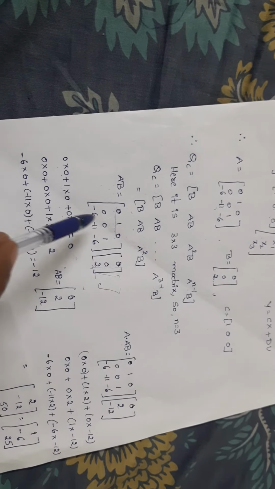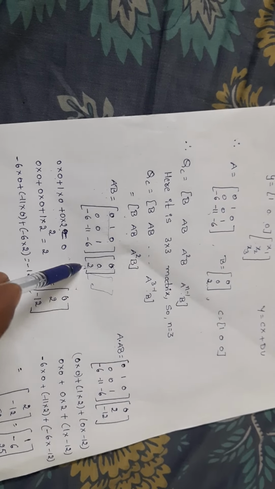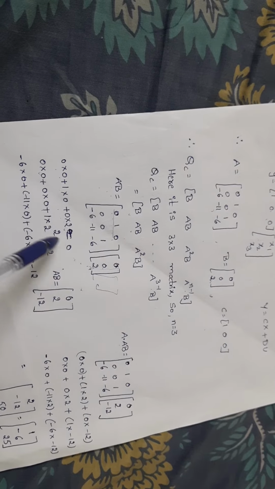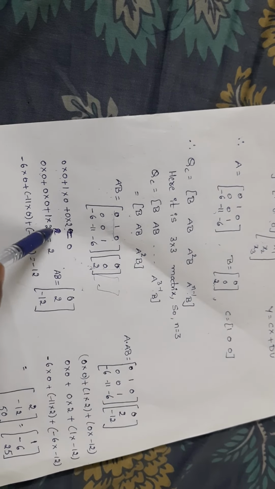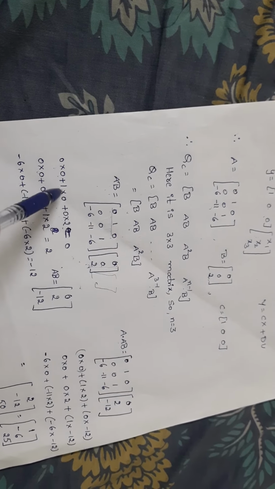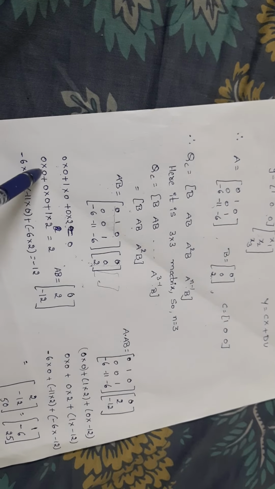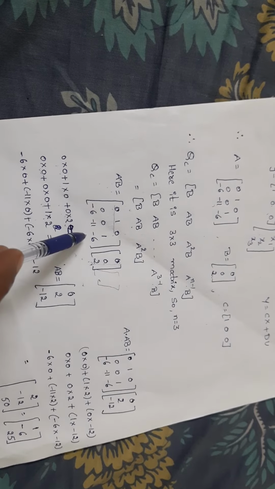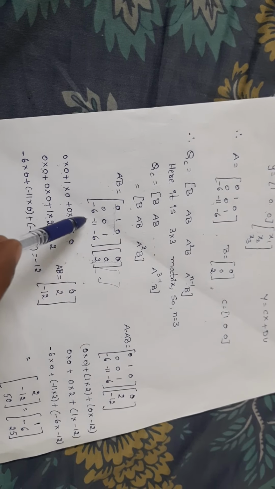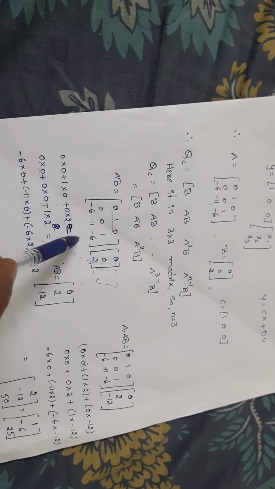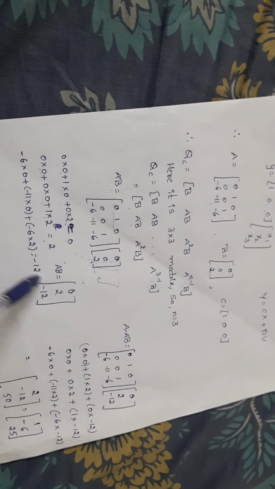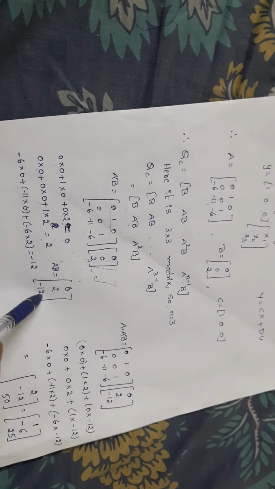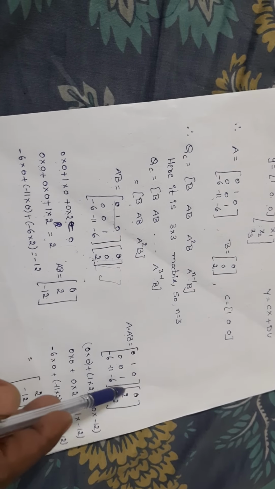So next, this row, this column: 0 into 0 plus 0 into 0 plus 1 into 2. So if you calculate this, all 0 is there: 0 plus 0 plus 2, 2. Next again, minus 6 into 0 plus minus 11 into 0 plus minus 6 into 2. You are going to get minus 12. So this is the matrix 0, 2, minus 12.